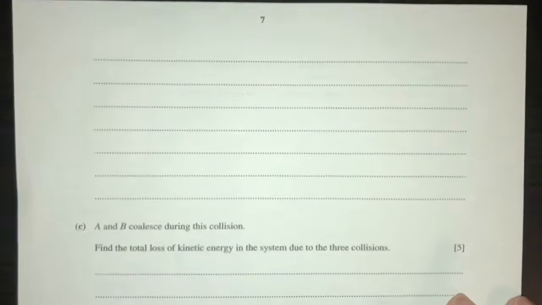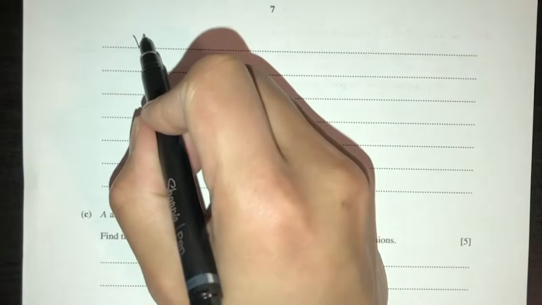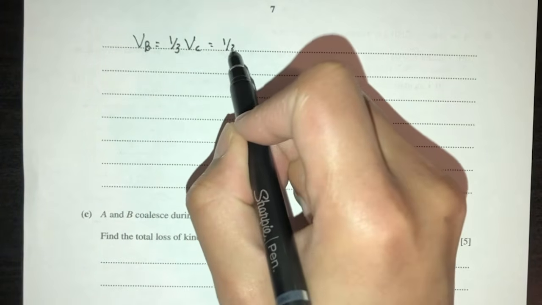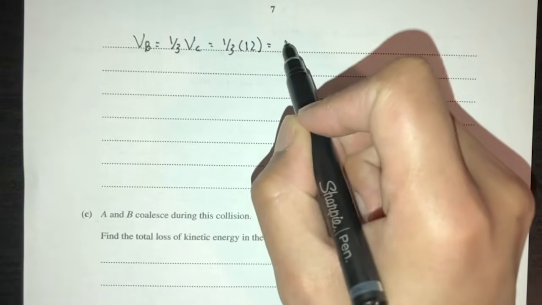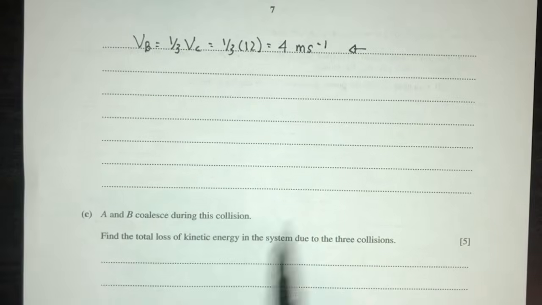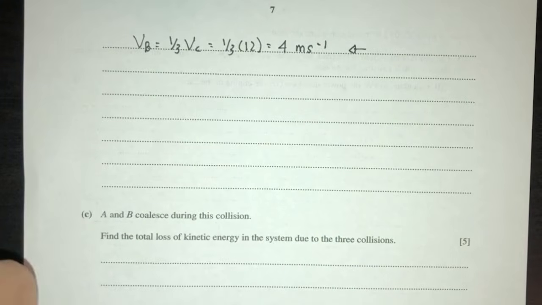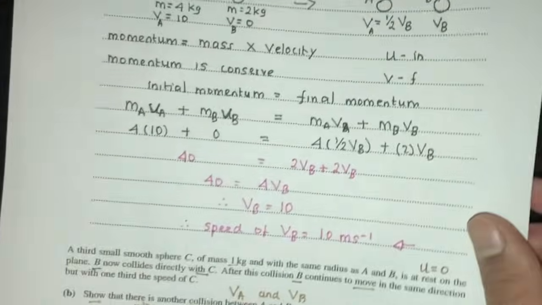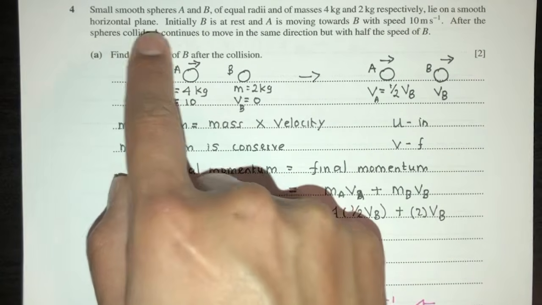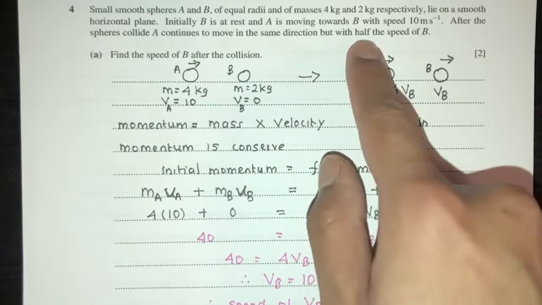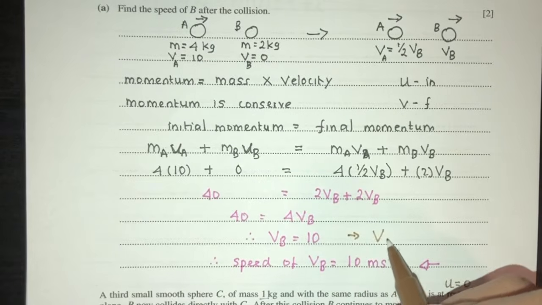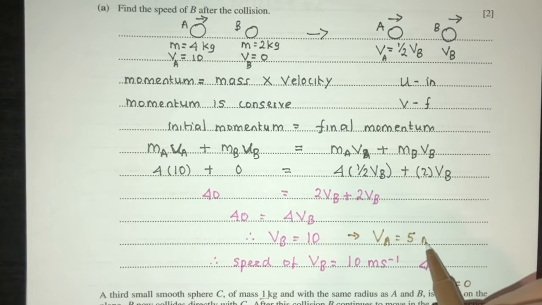So we can find the speed of B. As we have seen, speed of B is 1/3 the speed of C, which is 1/3 times 12, and that will be 4 meters per second. That is your speed of B. Now going back to your first part of the question, it tells you that after the collision, A continues to move in the same direction but with half the speed of B. So basically, from here you can see that the speed of A will be half, which is 5 meters per second.